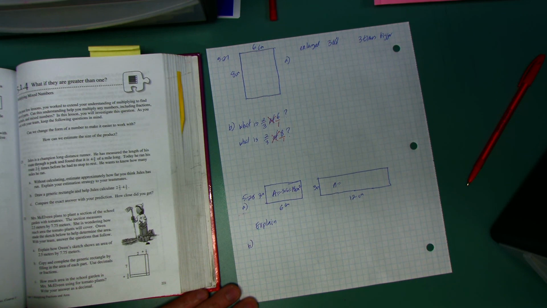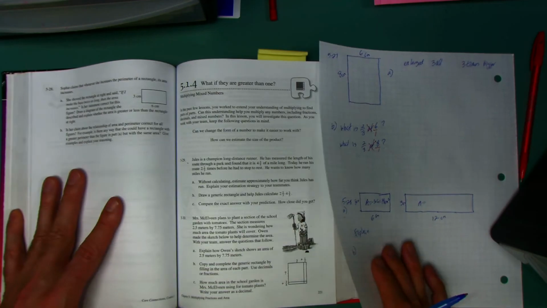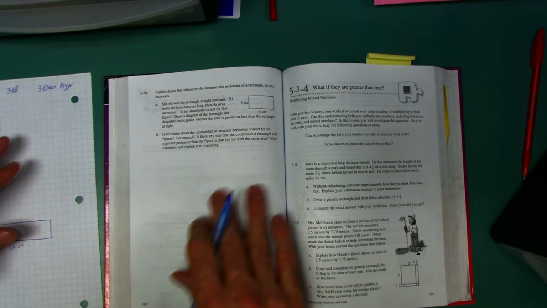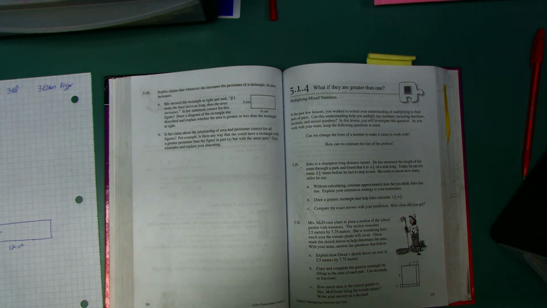All right, last thing, B, is her claim. I'm sorry, you can't see this, can you? Is her claim about the relationship of the area and perimeter correct for all figures? For example, is there a way that she could make a rectangle that has a greater perimeter than your figure in part A, but the same area?